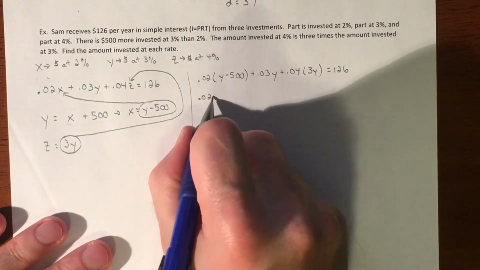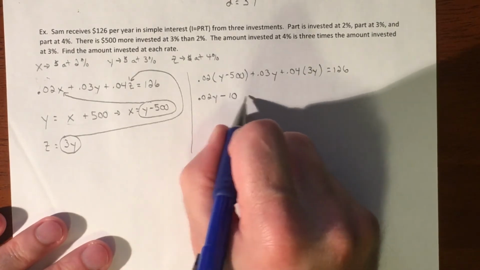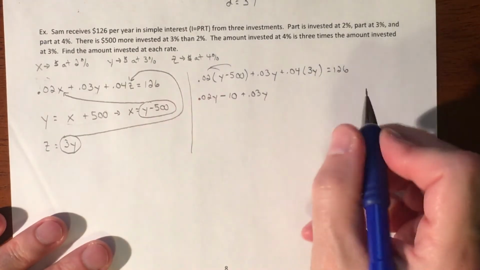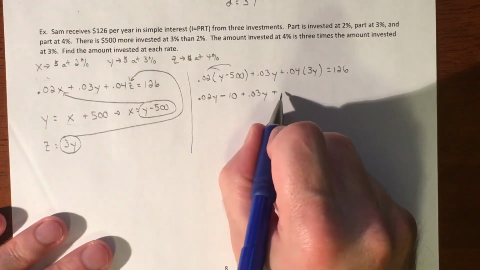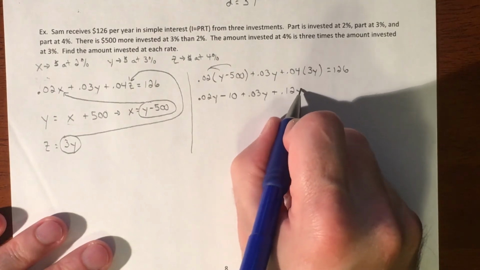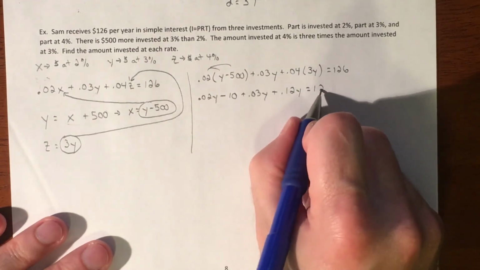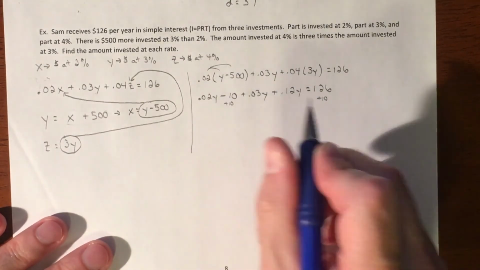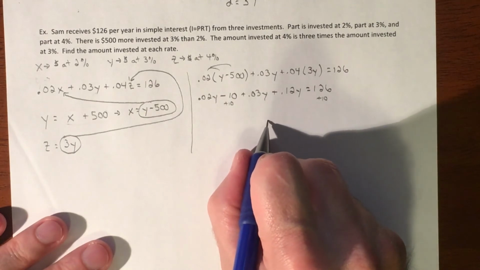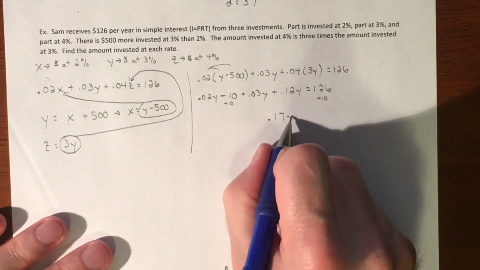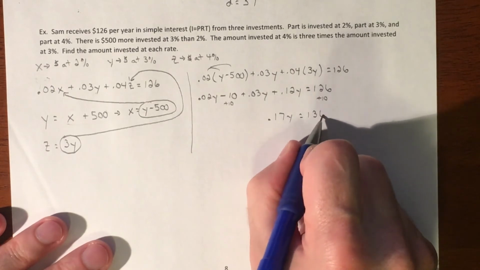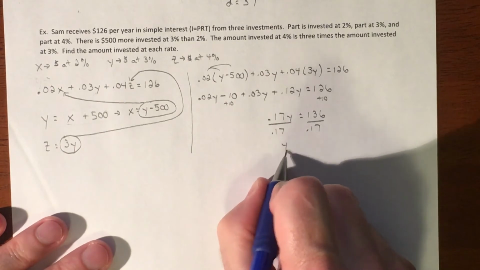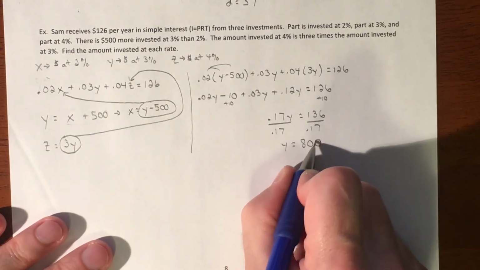We get 0.02 Y minus 10 plus 0.03 Y, and then plus 0.12 Y equals 126. I'm going to add the 10 over, put all the Y's together, and I'm getting 0.17 Y equals 136. Divide by 0.17. The Y value is going to be 800.